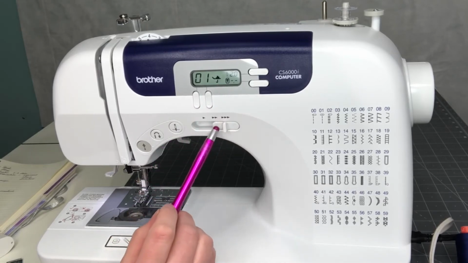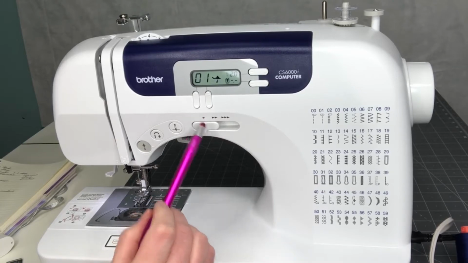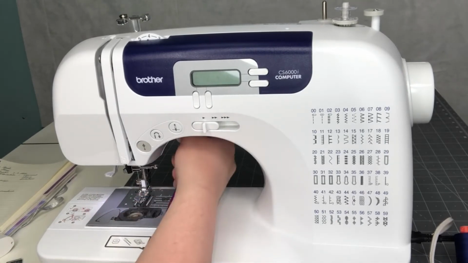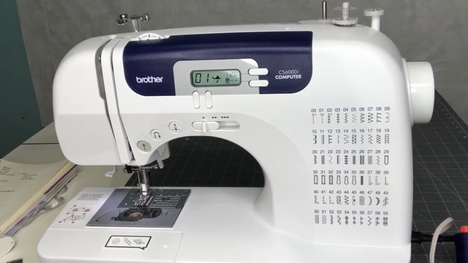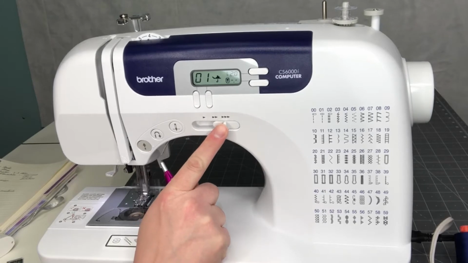Okay, this bar here is your speed. So if you have it all the way down, the machine's going to drive really, really slowly. So let me show you that. Well, you have to put your foot down. So really slowly. And then the more you crank it up, faster and faster it'll go.